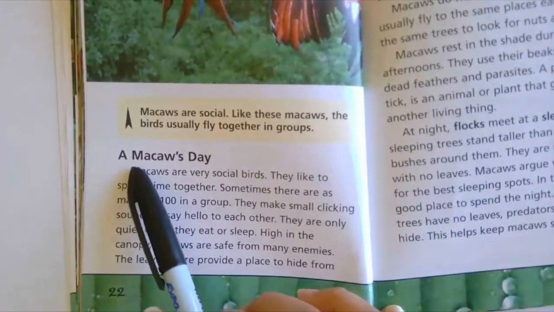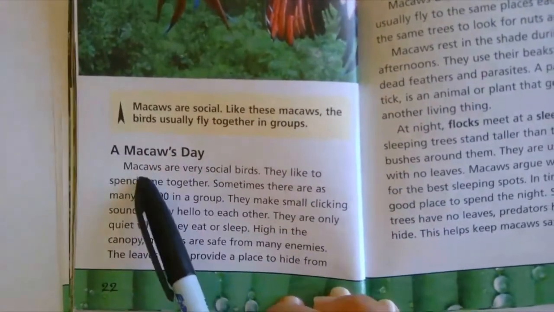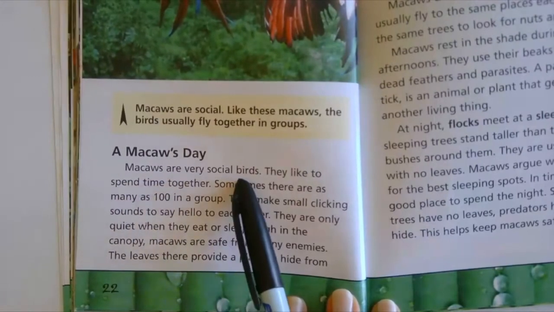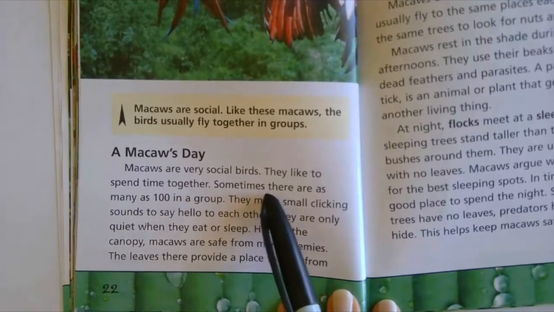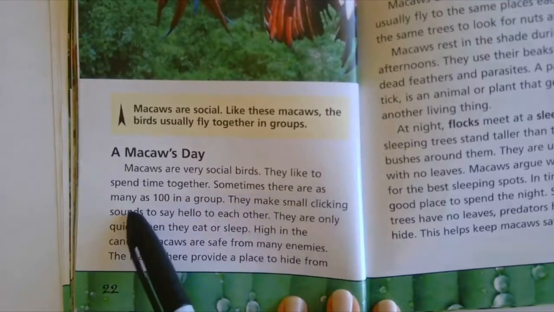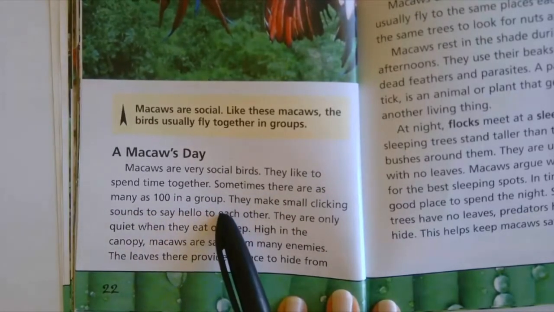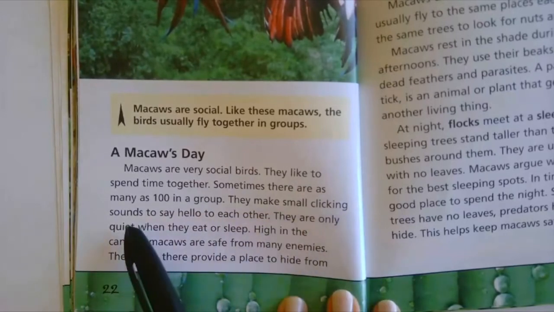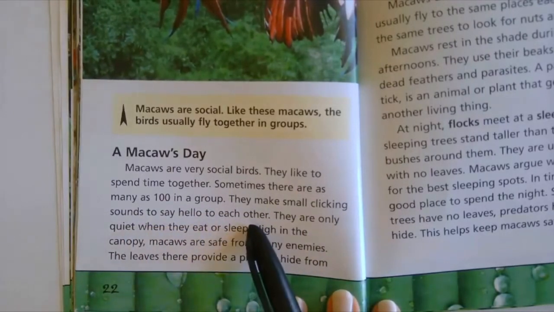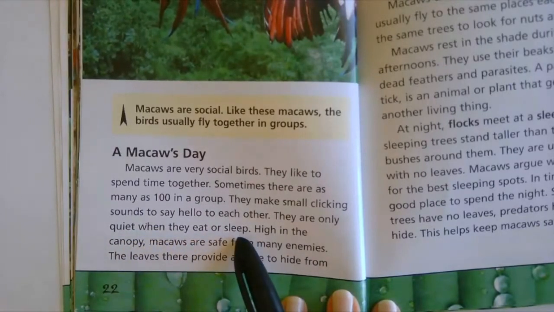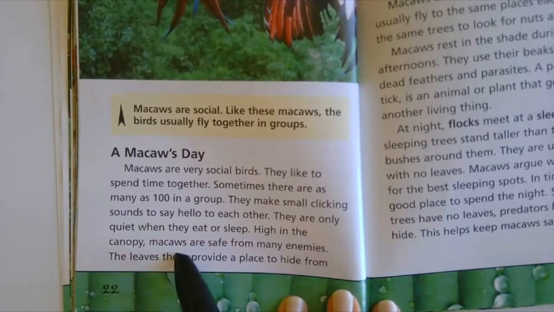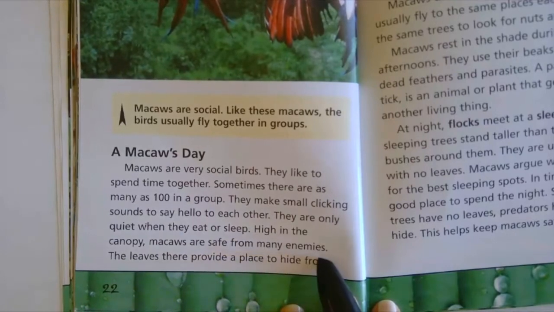That's a macaw's day. Macaws are very social birds. They like to spend time together. Sometimes there are as many as 100 in a group. They make small clicking sounds to say hello to each other. They are only quiet when they eat or sleep. High in the canopy, the macaws are safe from many enemies.